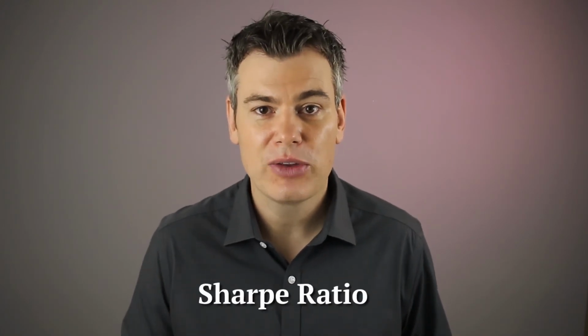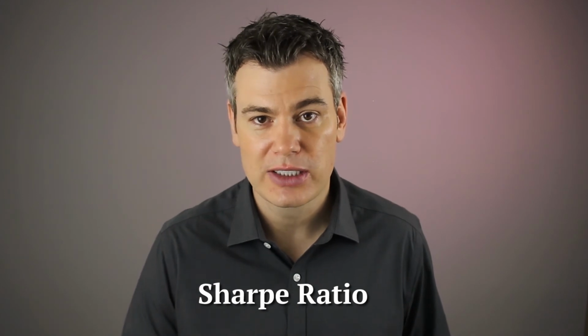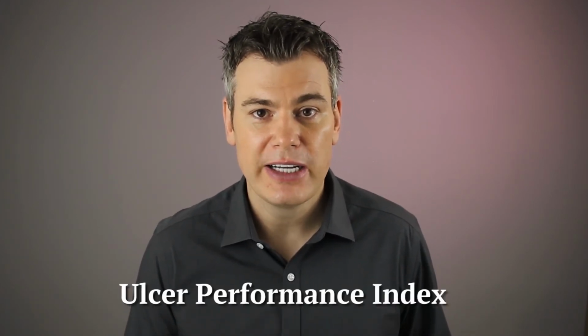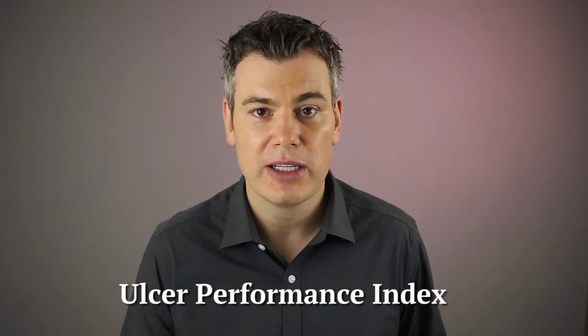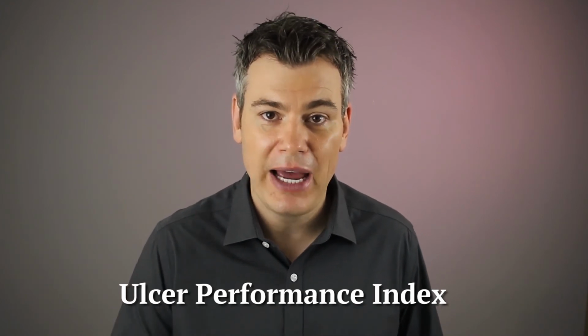But I invite you to go deeper and to use your checklist, the Sharpe ratio, which takes into account the standard deviation of those returns. Consistency is rewarded here with a higher number. The Ulcer Performance Index will specifically target the losing months and give us an excellent gauge of both the magnitude and duration of drawdowns. If they're too deep or too prolonged, the Ulcer will reveal this with a low reading, so you definitely want a higher number here.